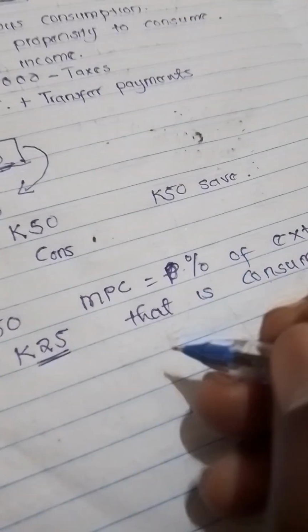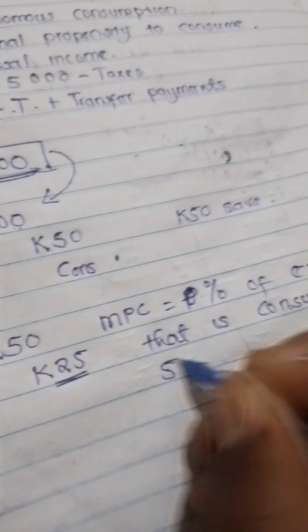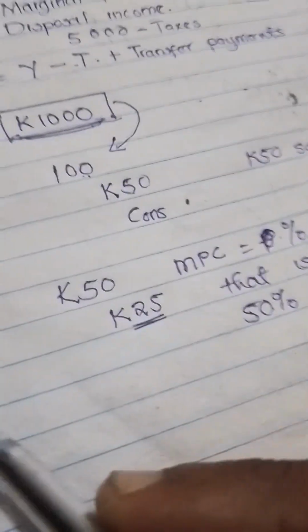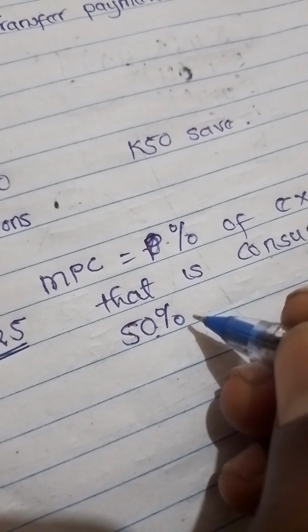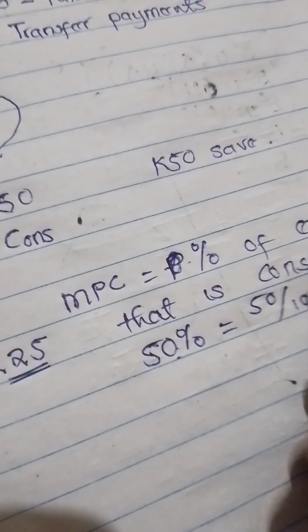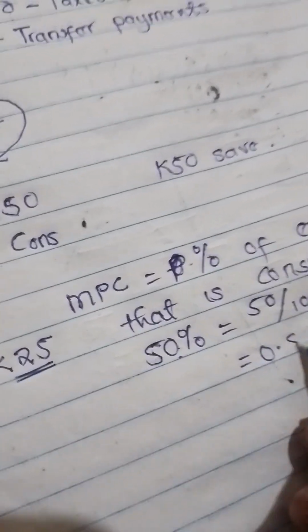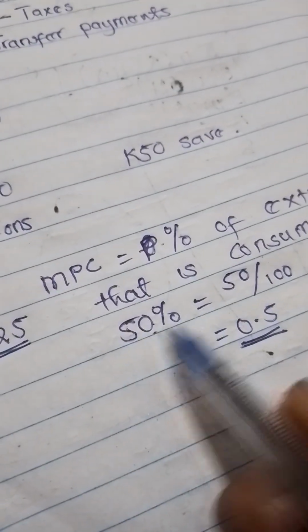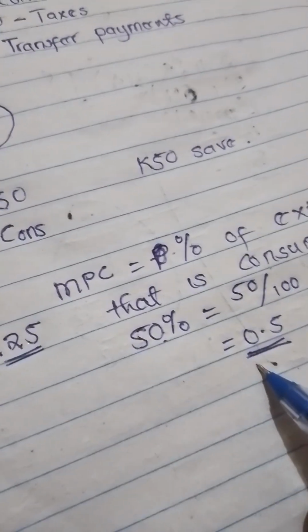So if your MPC is 50%, like in our case, that means whenever you receive any money, you're going to spend 50% of it. Now the MPC in terms of a number, 50% is 50 divided by 100, which is 0.5, isn't it?